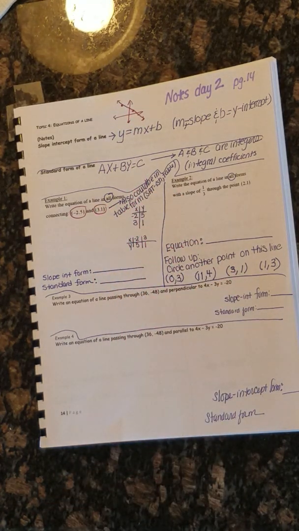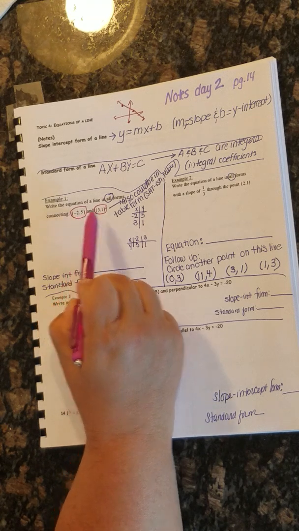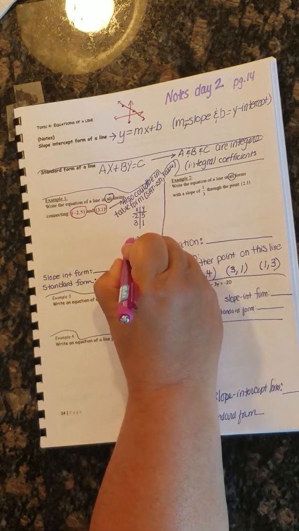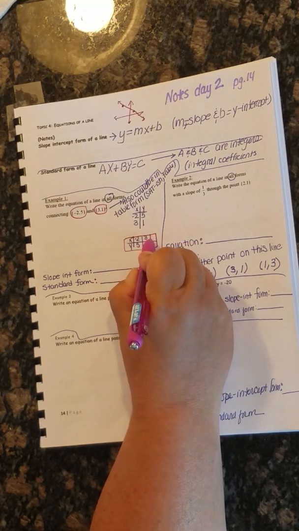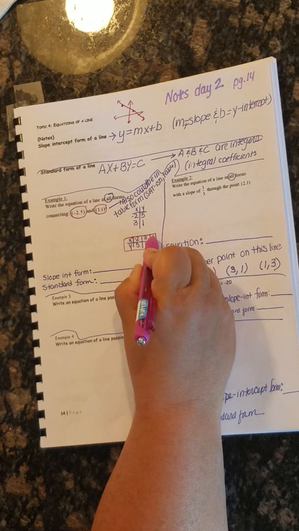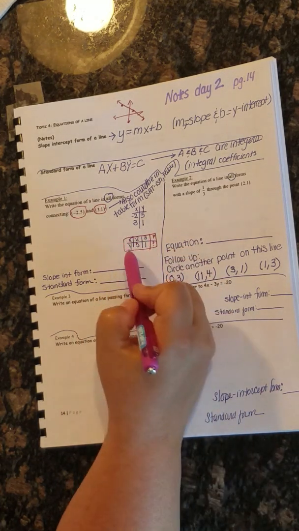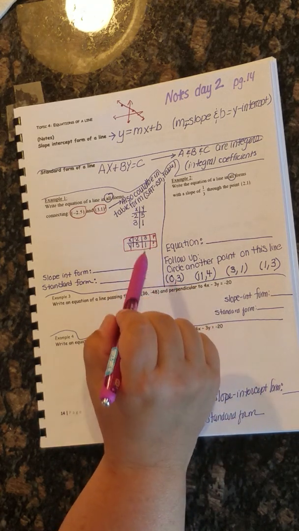Just to show you other ways it might be presented, especially in SATs, they might actually put this in a table, negative 2, 5, 3, 1 in a table like this, or a table like this going horizontally. So that's just an FYI, and they might put another point, or they might ask you to give another point on that table. And once you have the equation, you can give another point. That's actually going to be an SAT question.